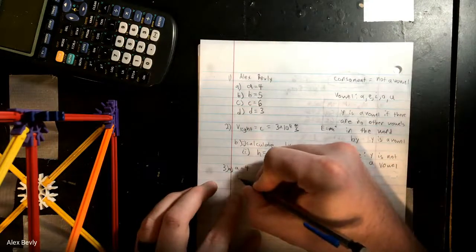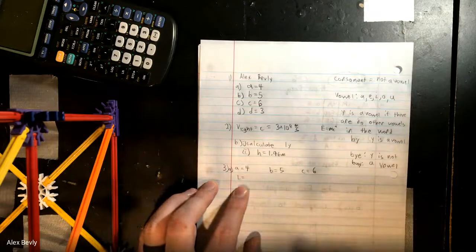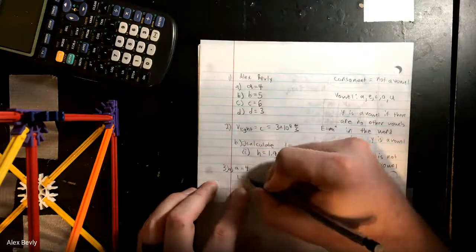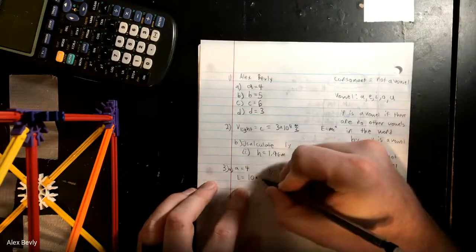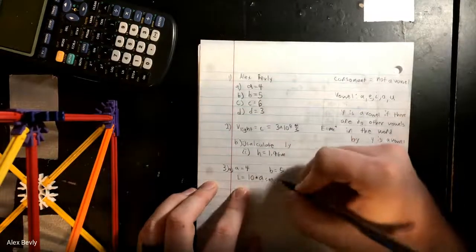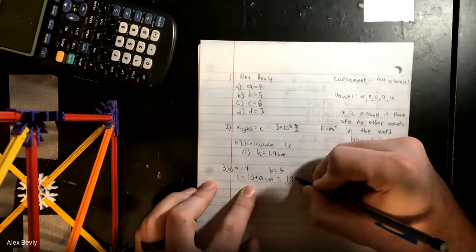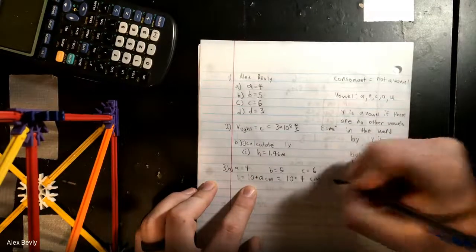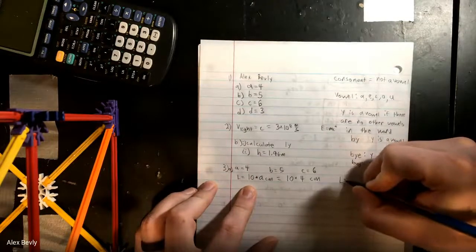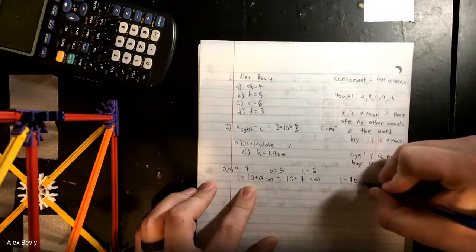And then they have the string length. Well, I know string length from what they said is 10 times A centimeters long. A for me is 4, so I have 10 times 4 centimeters long. So for me, the length of the string is going to be 40 centimeters long.